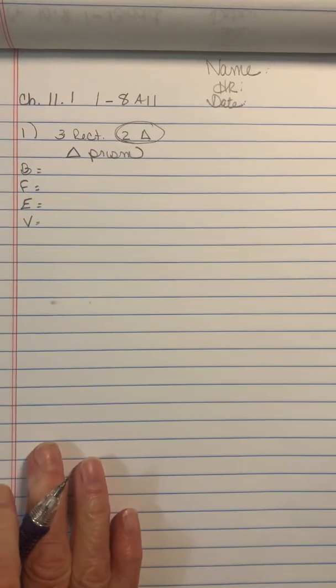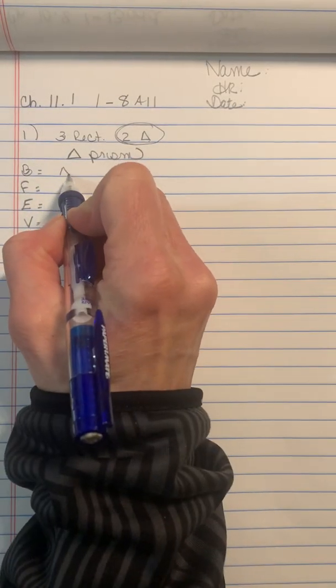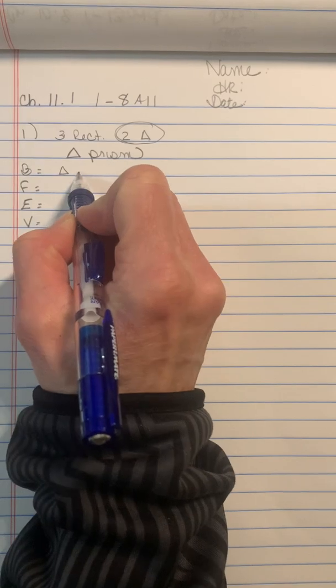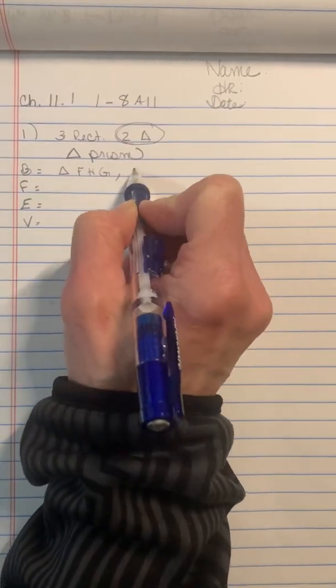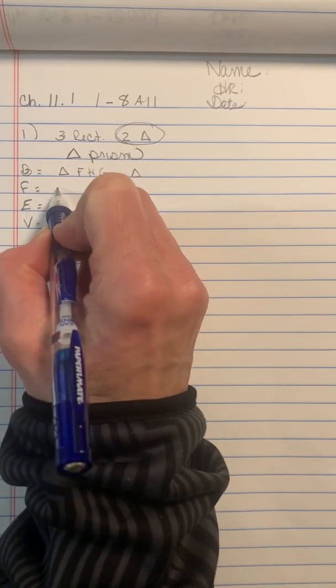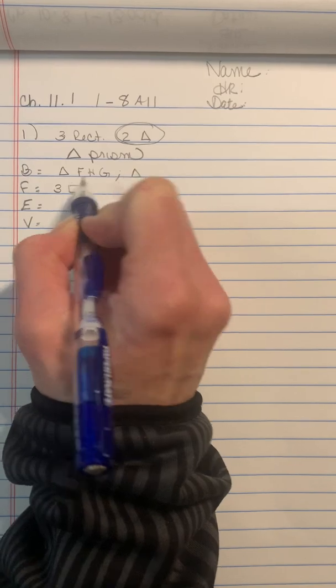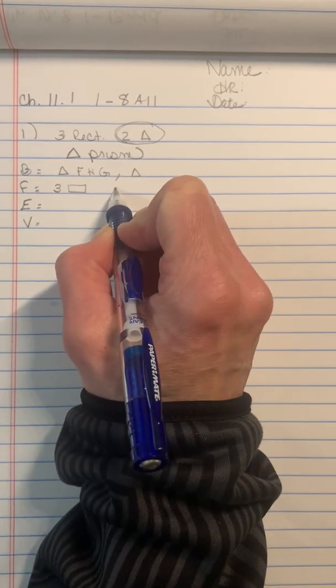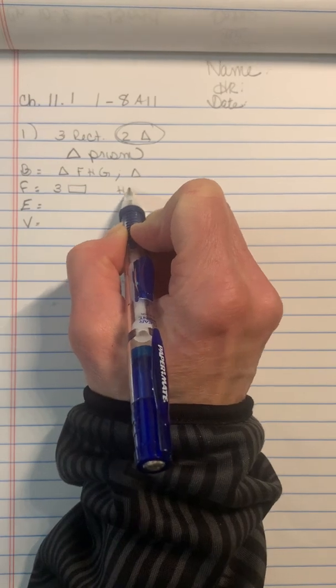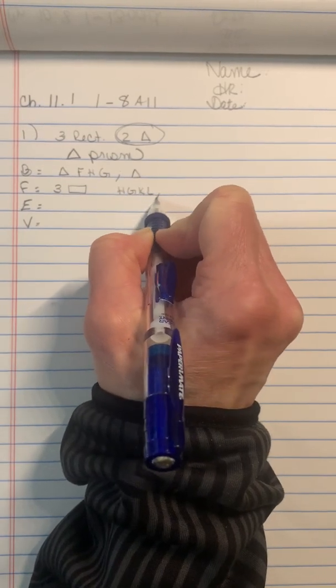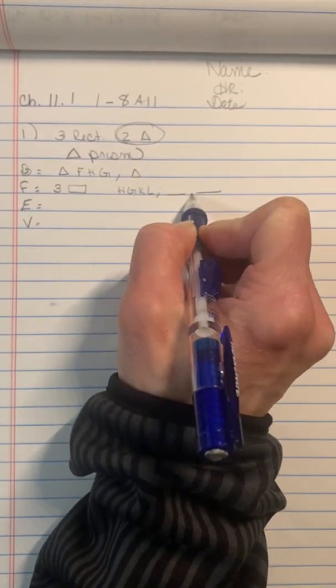Okay? The bases, remember, is what you have 2 of. In this case, it's a triangle. So all you're doing is saying, all right, base 1 is triangle FHG. And then base 2 is the triangle on the bottom. Then the faces are the 3 rectangles, and you just name them by their letters. So the first one would be like HGKL, and then you would have 3 more.